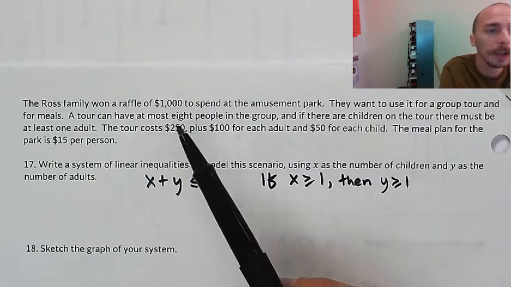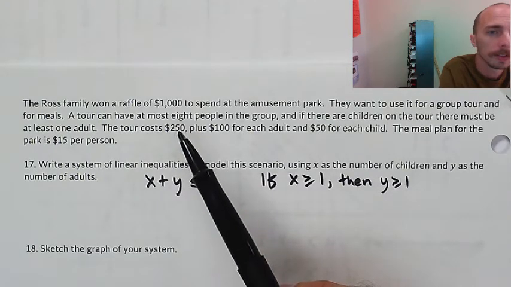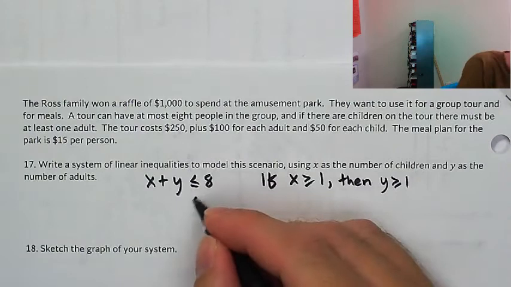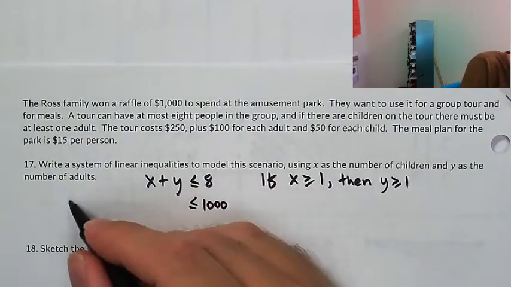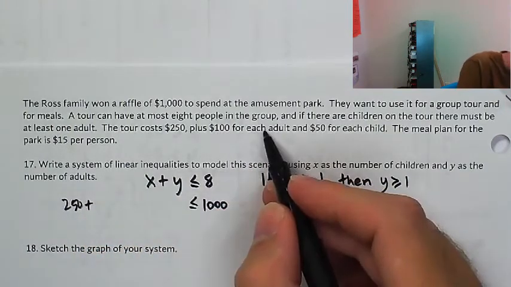Okay, the cost of the tour is $250, and this is at most $1,000, right? So something is going to be less than or equal to 1,000. Okay, I think it's going to be $250 plus $100 for each adult.